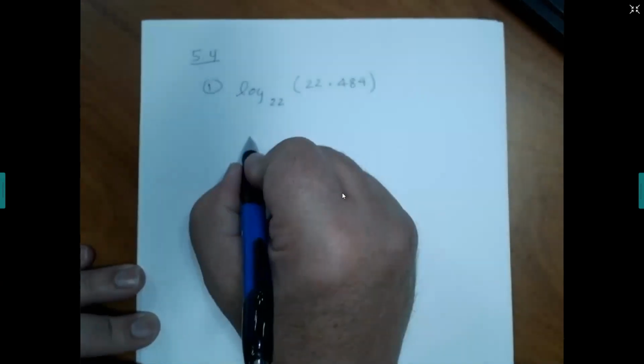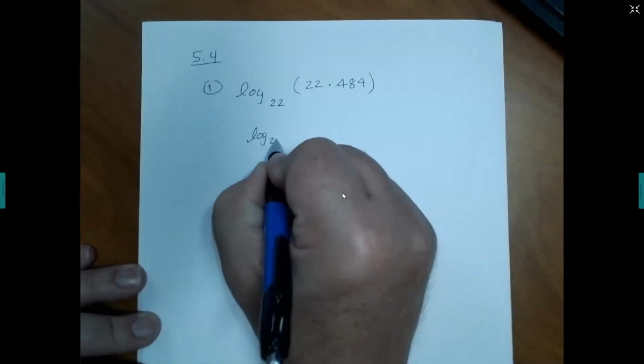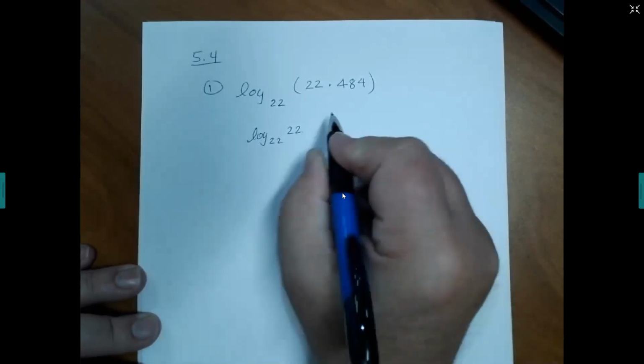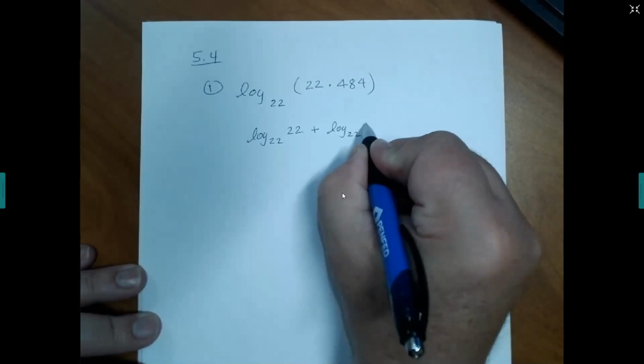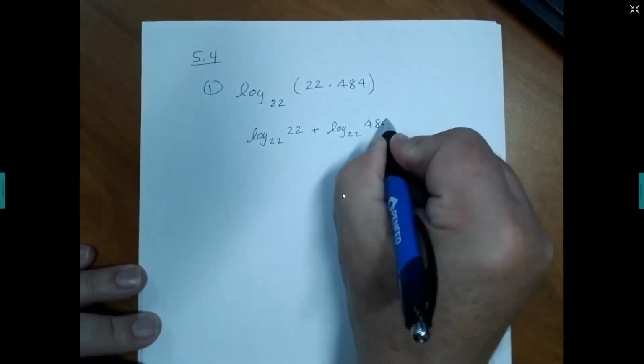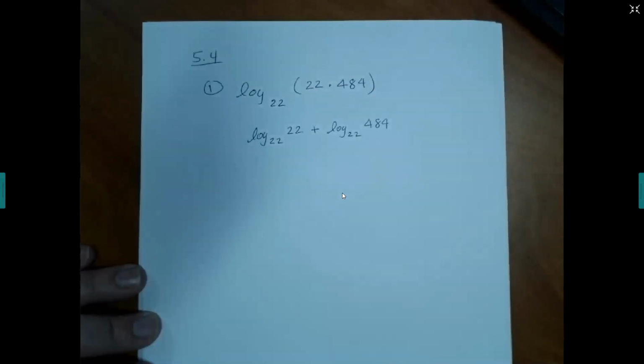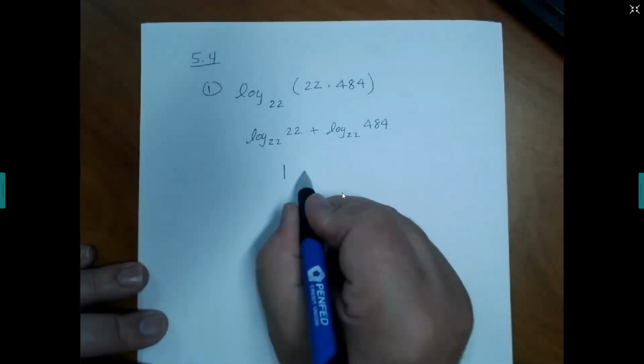So it's going to be log base 22 of 22 plus log base 22 of 484. 22 goes to 1. That goes to 1.